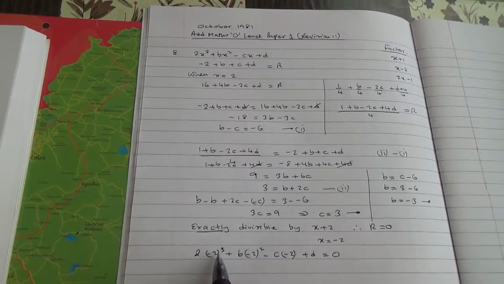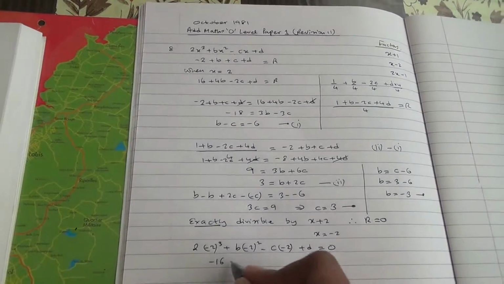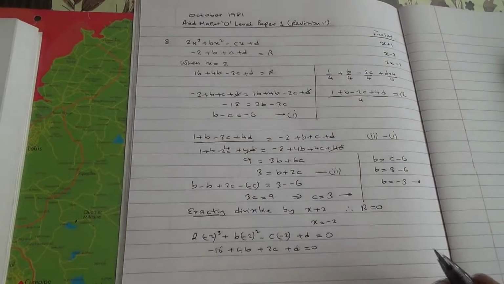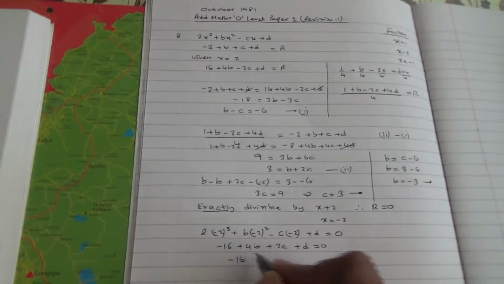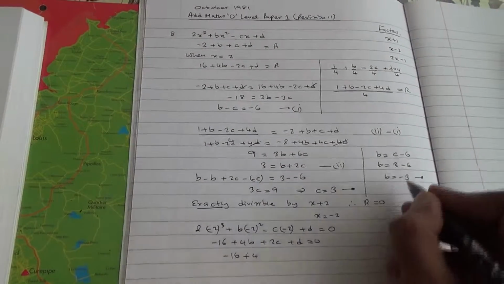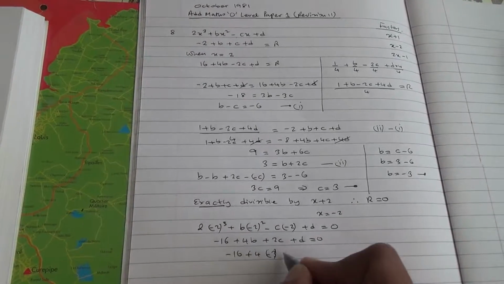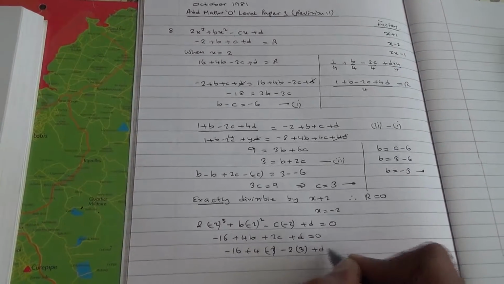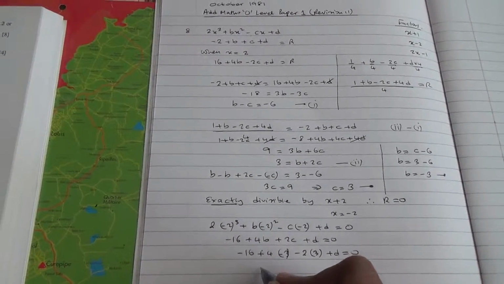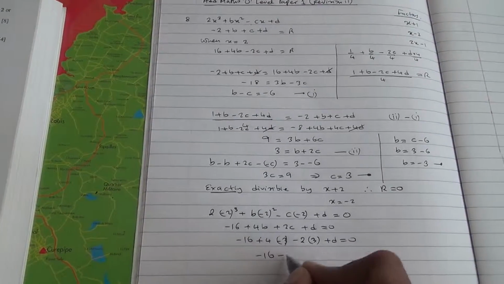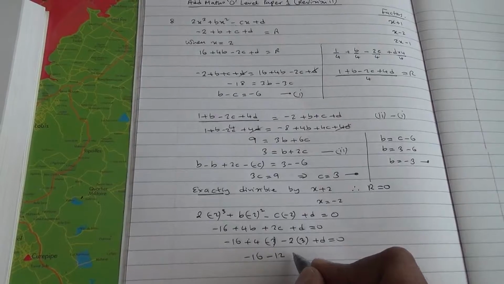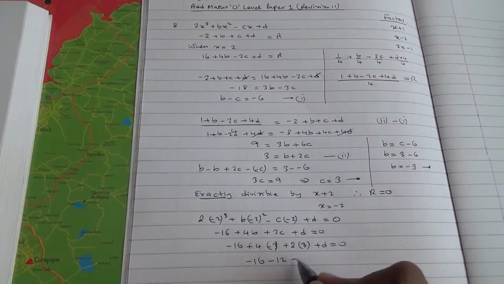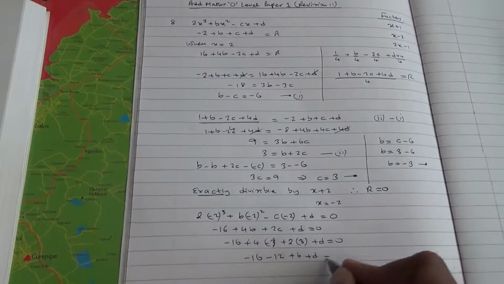Excellent. So minus 2 to the cube is minus 8 times 2 is minus 16, and this is going to give me 4b plus 2c plus d is equal to 0. So I got minus 16 plus 4b, so plus 4 times minus 3, okay, plus 2c, 2 times 3, okay, and then plus d, and that's going to be equal to 0. So then minus 16 minus 12, alright, and this was plus 2c, isn't it? Yeah, plus 2, sorry about that. So this is going to be 6 plus d is equal to 0.